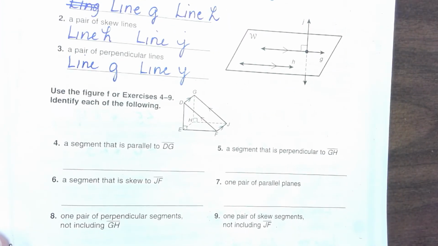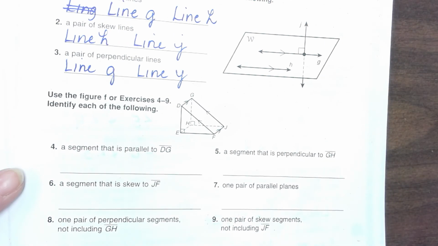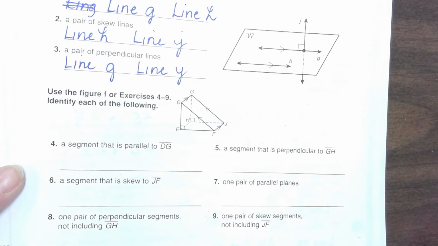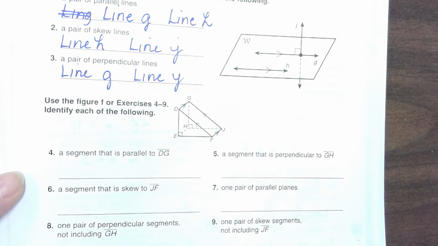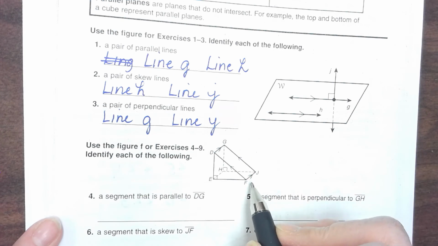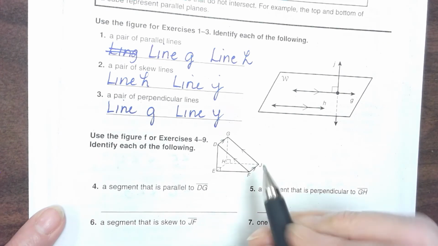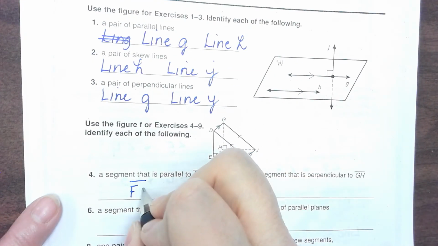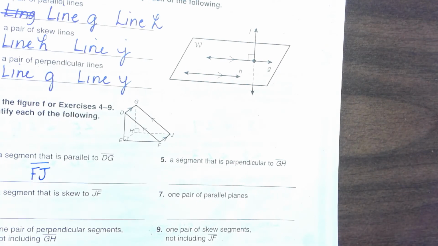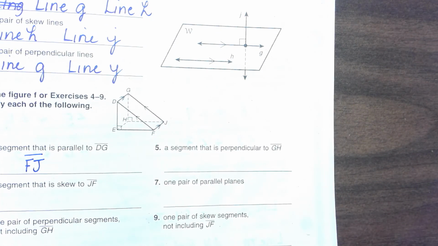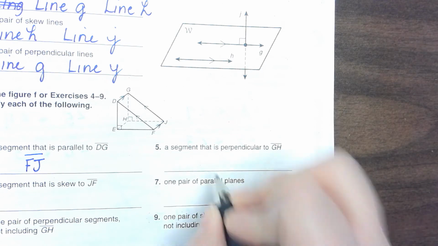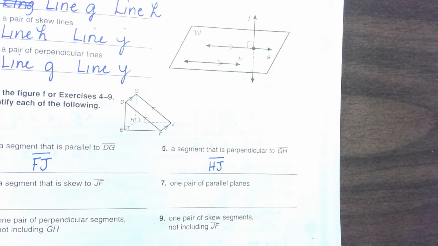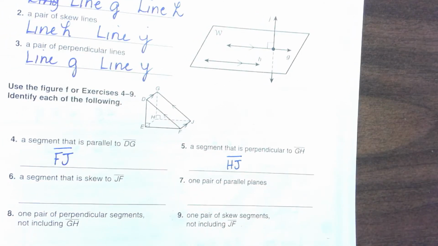Okay, last little piece. We are going to identify each of the following. Identify a segment that is parallel to DJ. There are 2 of them. Take your choice. We can look at this picture and see. I got arrows here, so DJ is parallel to FJ. DG, excuse me. Going to question 5. A segment that is perpendicular to GH, and I'm just going to say HJ. Notice they share a point. That's where that right angle is formed.